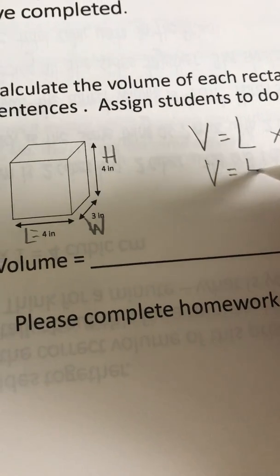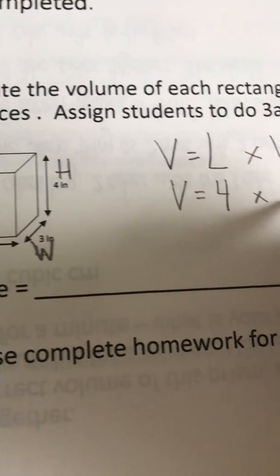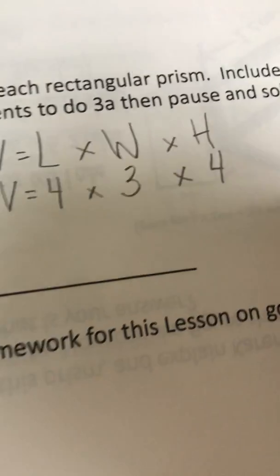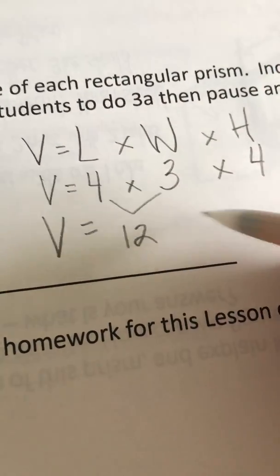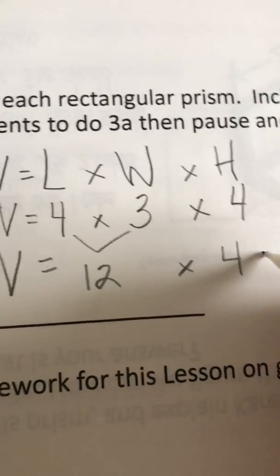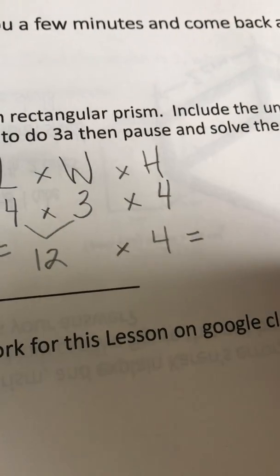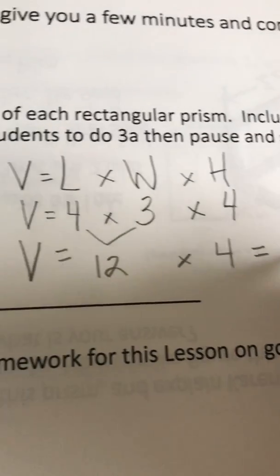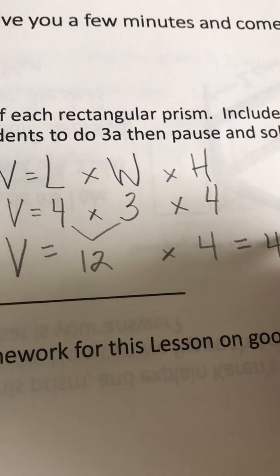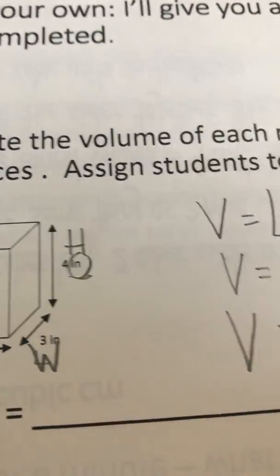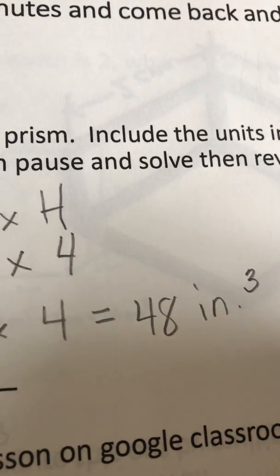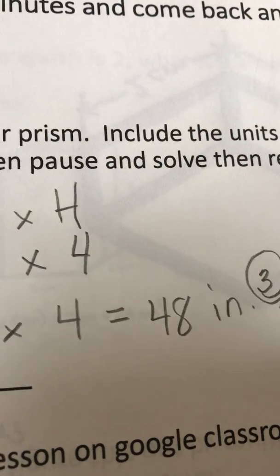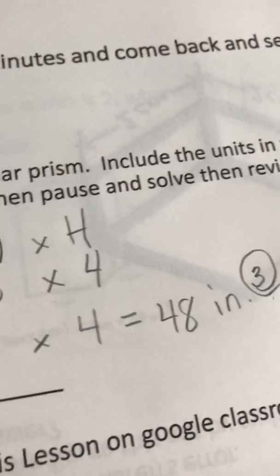4 times 3 times 4. V equals 12 times 4. Anybody know what 12 times 4 is right off the bat? Yes, 48. And how do we label that? And they said this was inches this time, so we're going to come over here and write inches cubed. Don't forget. All right.